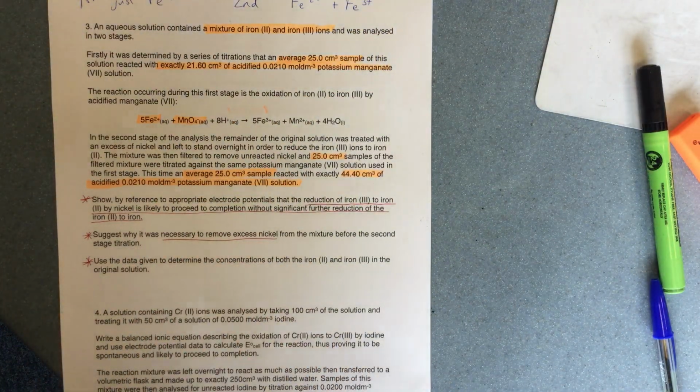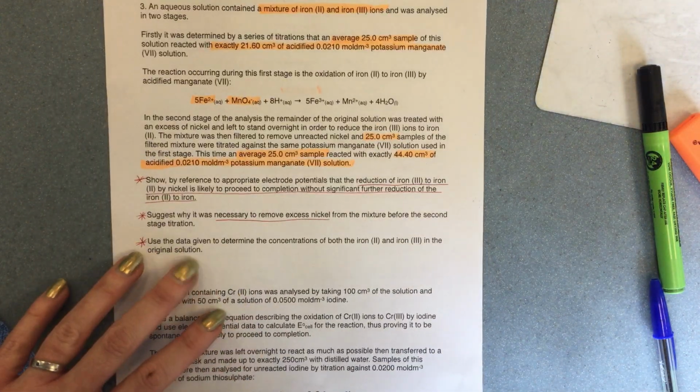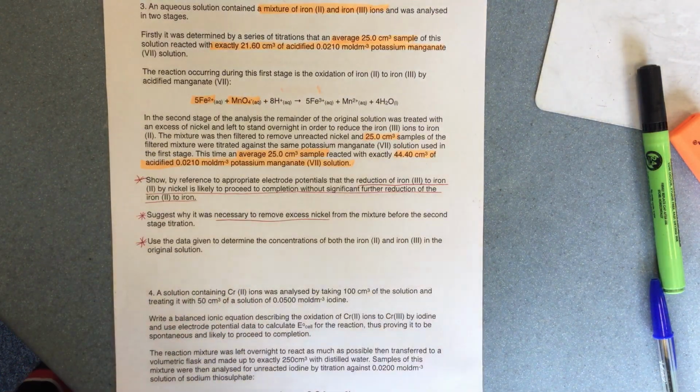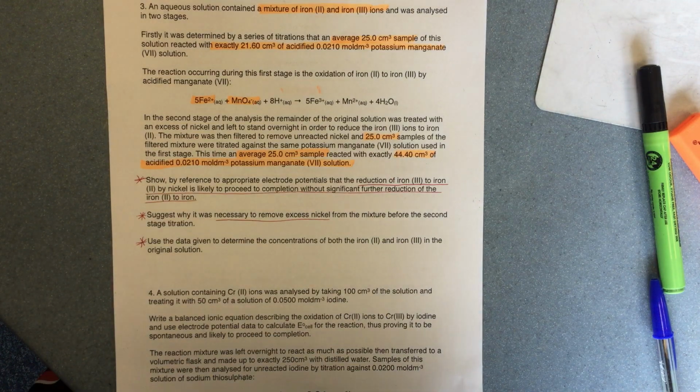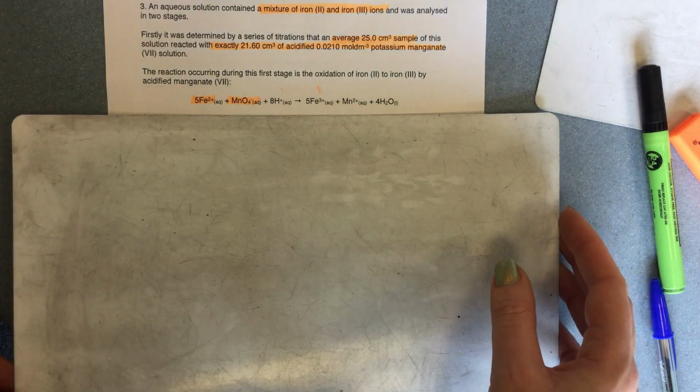Okay, why it was necessary to remove excess nickel, guess what? It's probably going to be to do with electropotentials. It's a suggest, but to be honest, we could work it out anyway. We have manganate, which is a very strong oxidizing agent, present here.